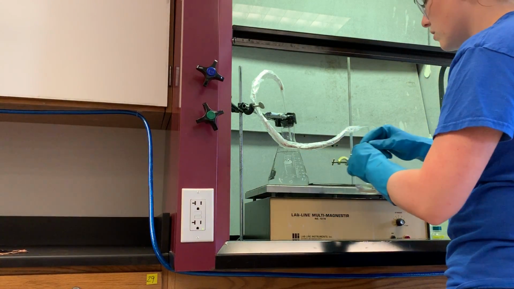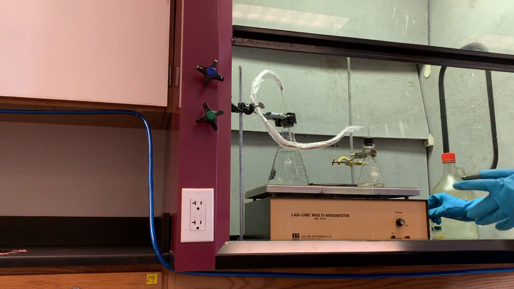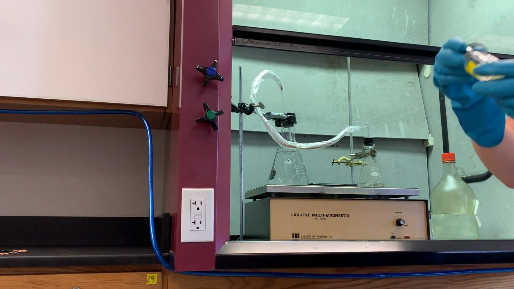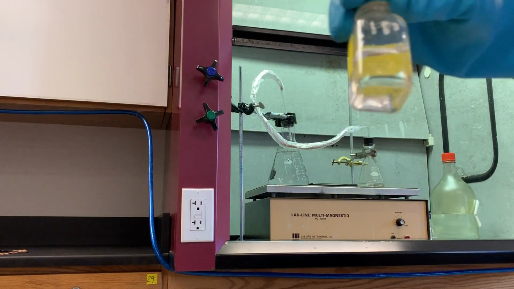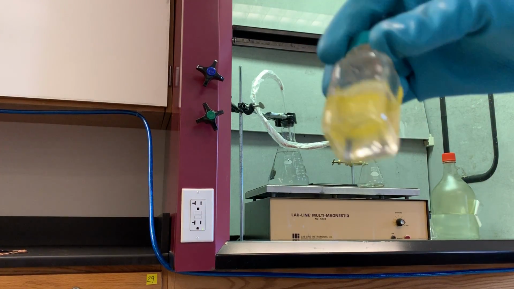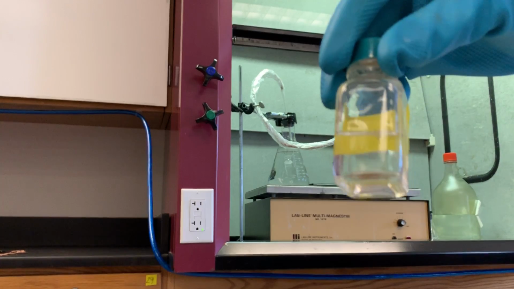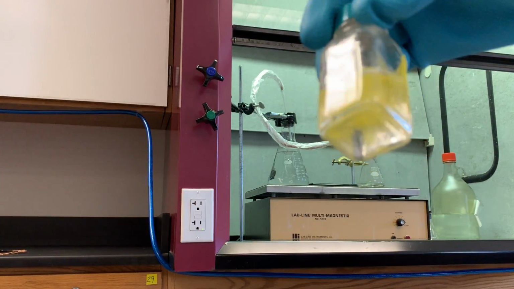Alright, so what we're going to do next is we're going to do the same type of observations about this second liquid. So ignore the yellow, that's tape, okay? But looking at this liquid right here, you're going to try to write down any observations about what it is, why you think it is that, okay? So what does it look like?